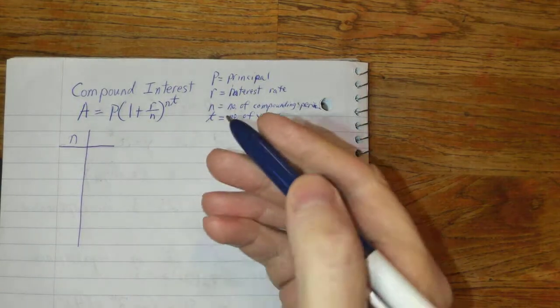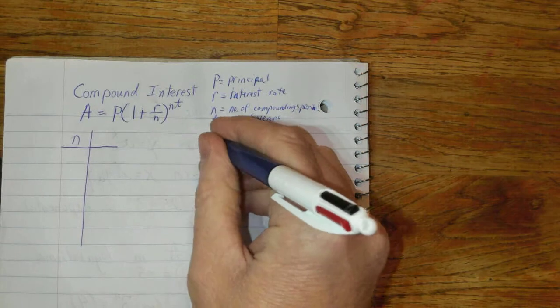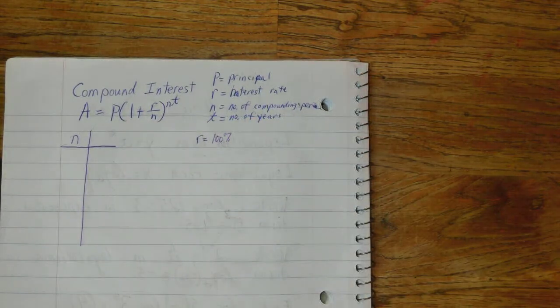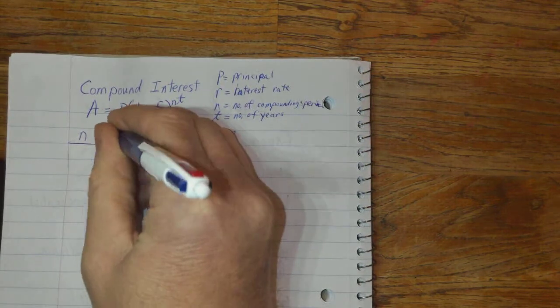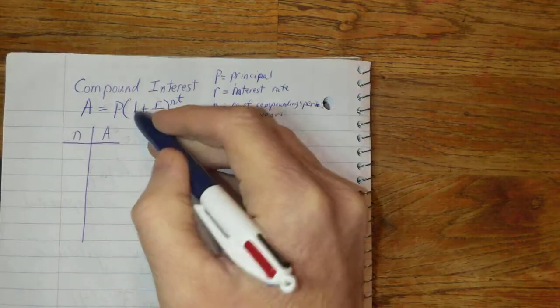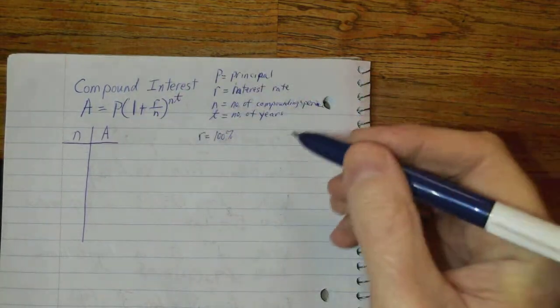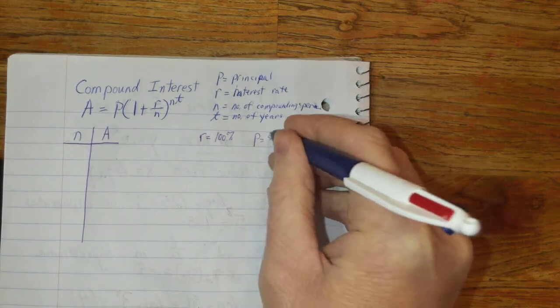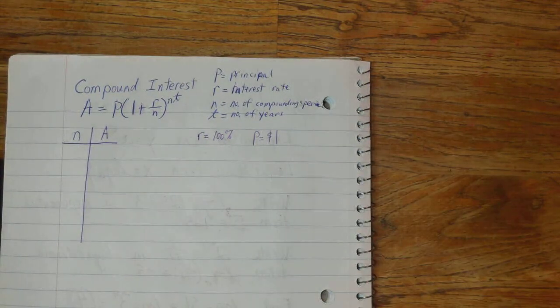If R is 100%, and let's say P is just $1, a unit.